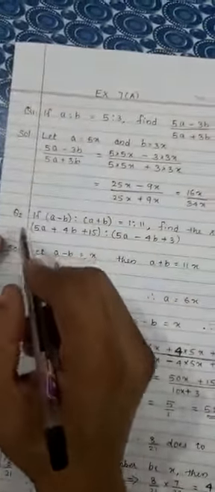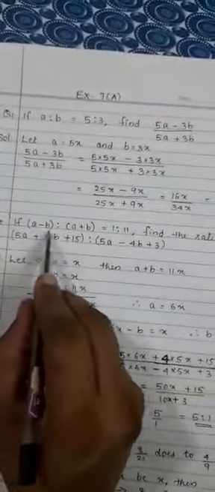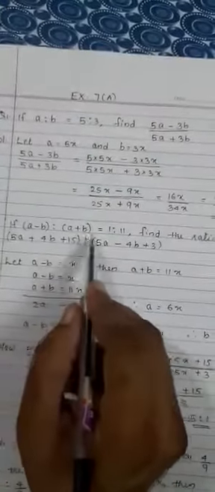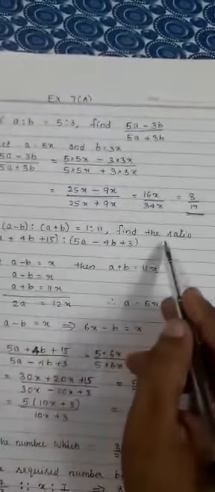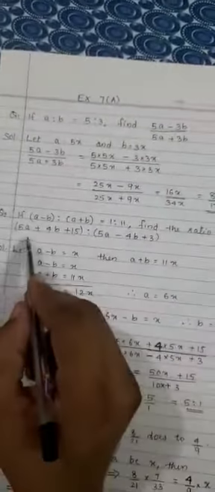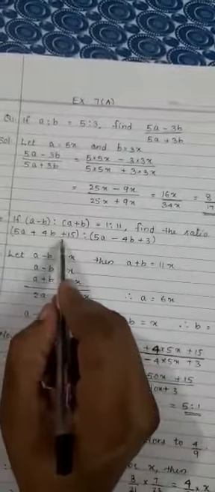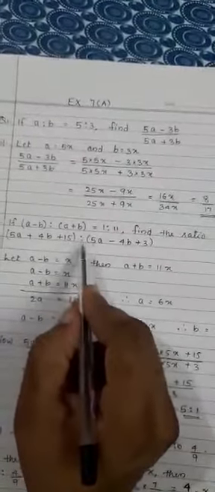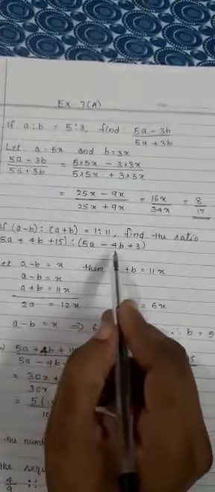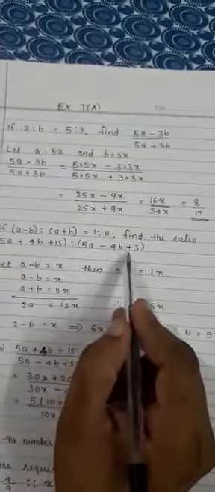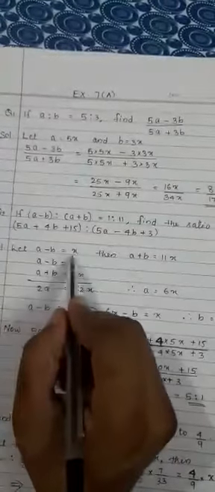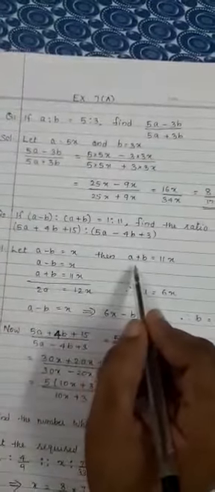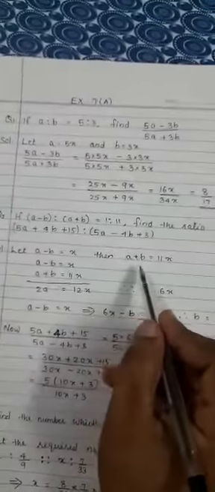Next question. If A minus B is to A plus B is equal to 1 is to 11, find the ratio 5A plus 4B plus 15 is to 5A minus 4B plus 3. Here let A minus B is equal to x. Then A plus B is equal to 11x.